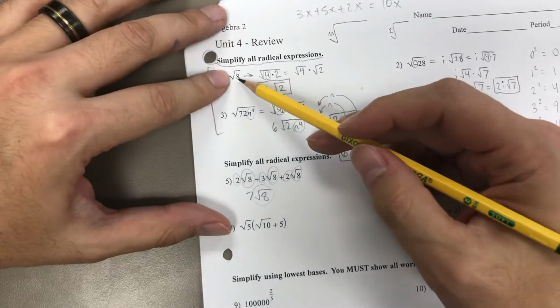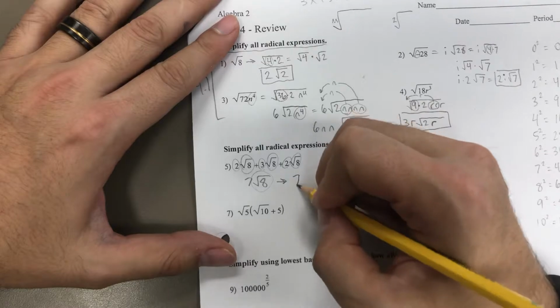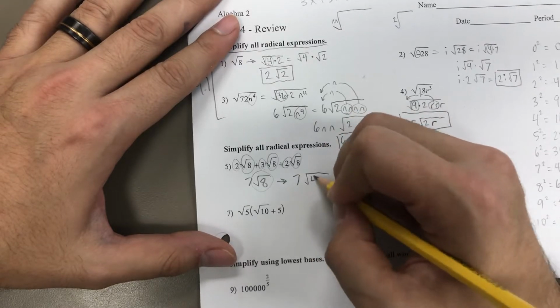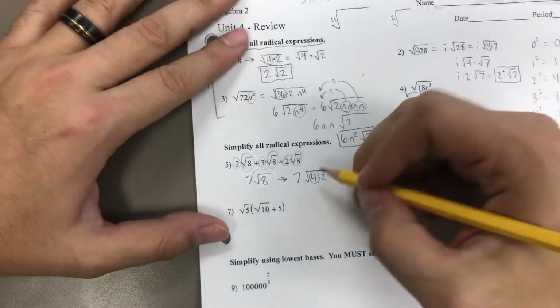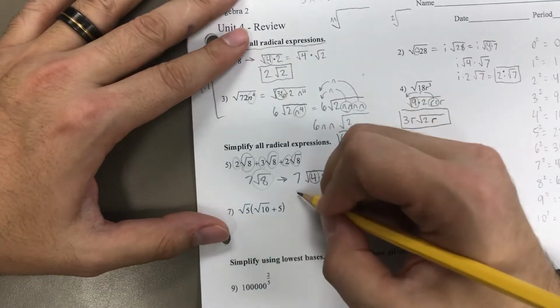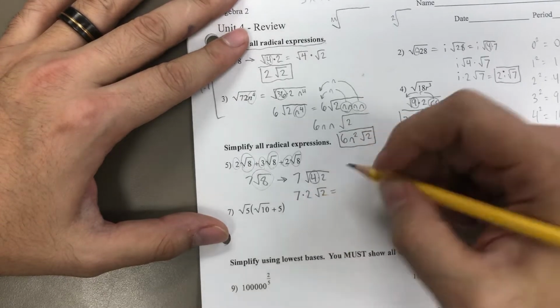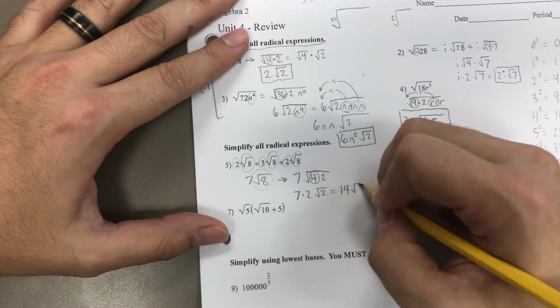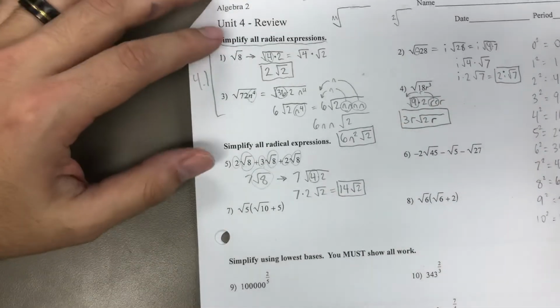I already did that also, square root of 8, but we'll just practice it one more time. So square root of 8 is the same as saying square root of 4 times 2. 4 is one of my square root numbers. I'm always on the lookout for square root numbers. So when I take the square root of 4, it becomes a 2, so that goes up front. 7 times 2 times the square root of 2. 7 times 2 is 14, and then that square root of 2 is still left in there because I can't take the square root of 2, and that's it.